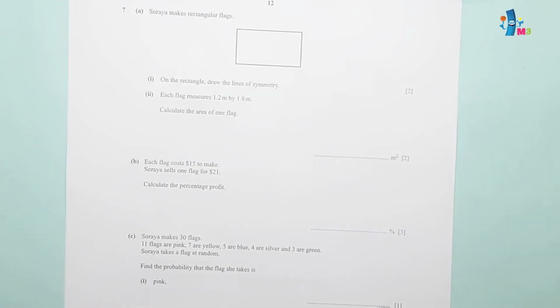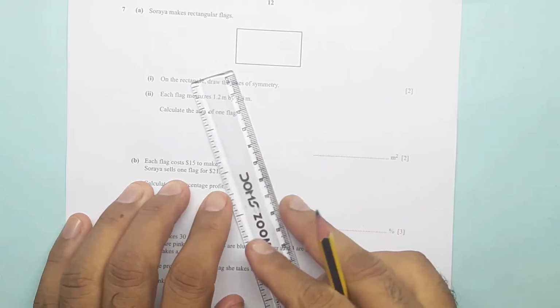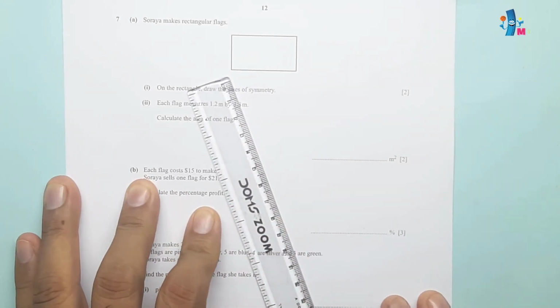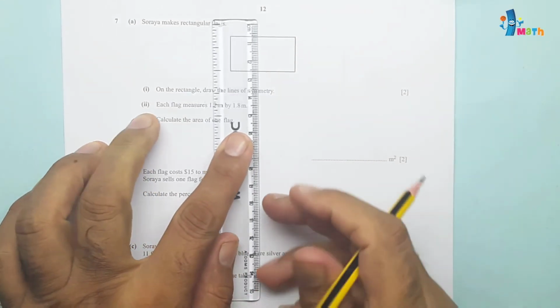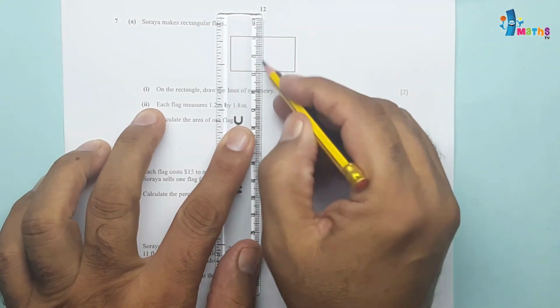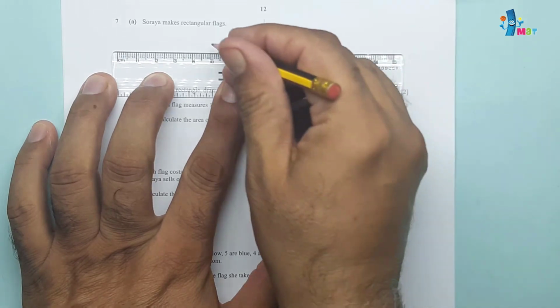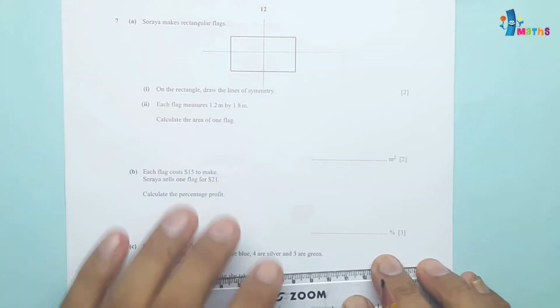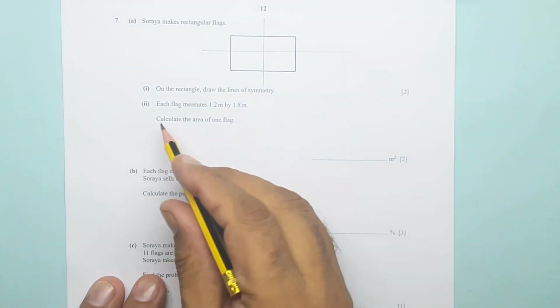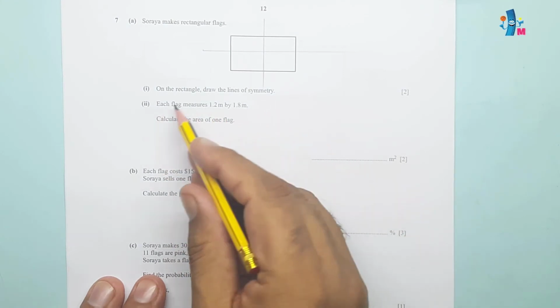Now question number 7. Suraya makes rectangular flags. On the rectangular flag, draw the lines of symmetry. There will be 2 lines of symmetry. One will be this side and the second one will be this side. So these are 2 lines of symmetry which we can draw. Then they are saying on the rectangle, this one part is done.